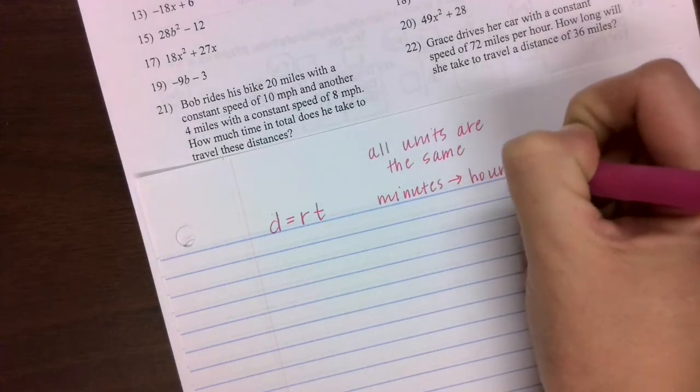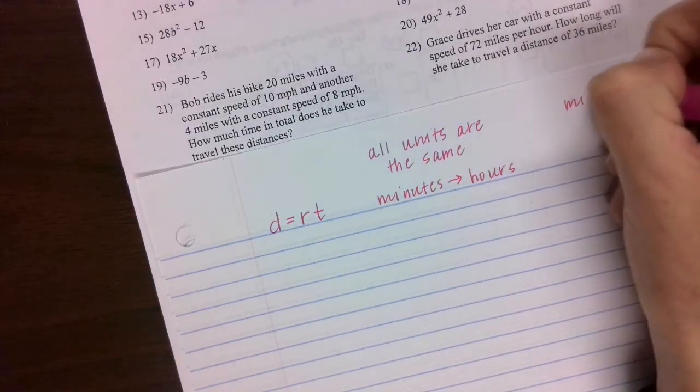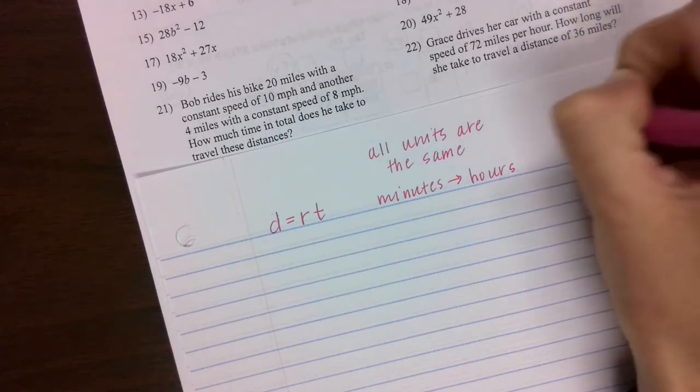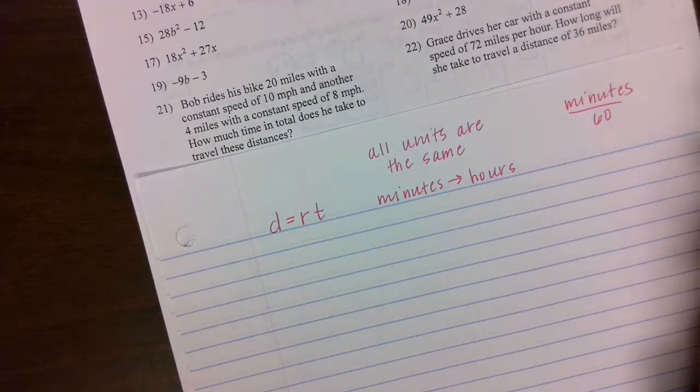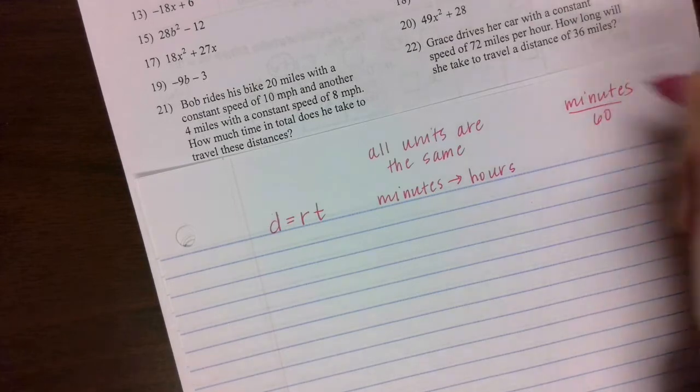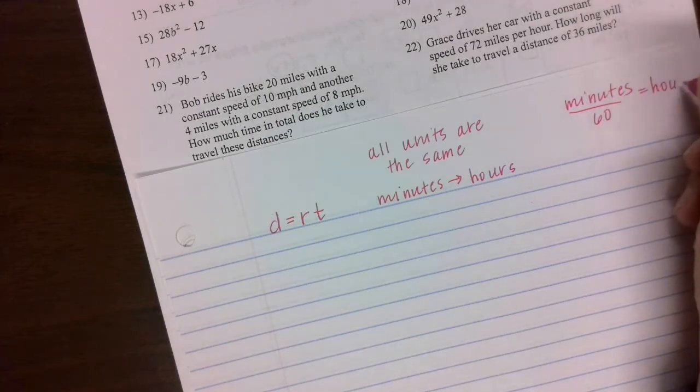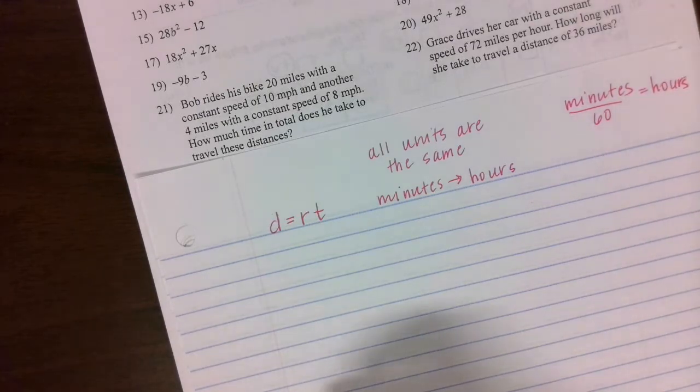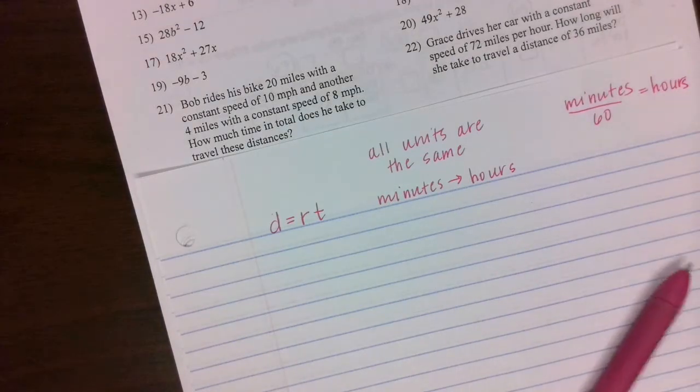And in order to convert minutes into hours, we just take the minutes and we divide by 60, because there are 60 minutes in every hour, equals hours. Okay, and so for number 21, you actually have two pieces of this.